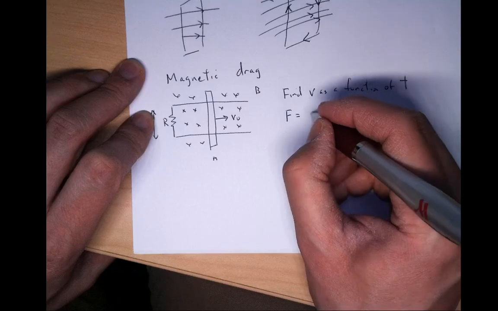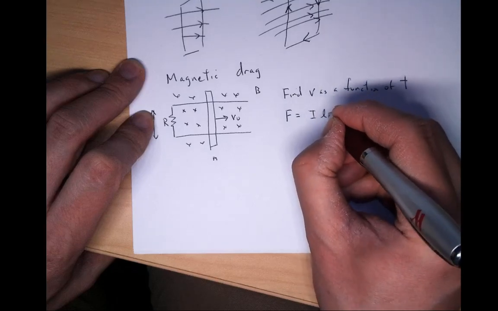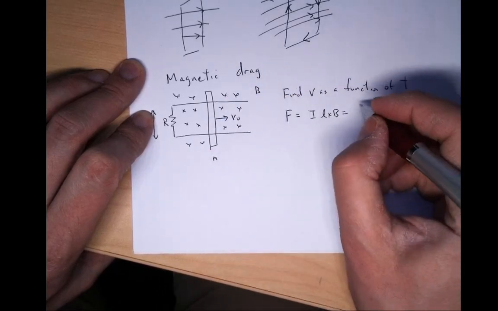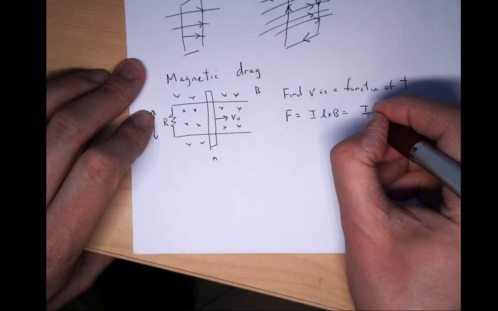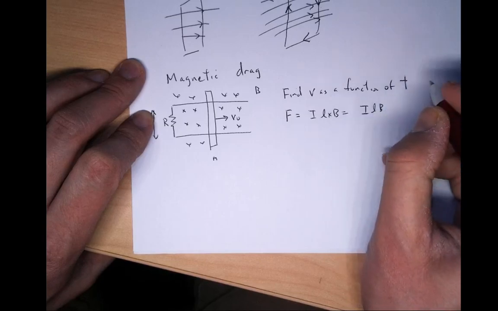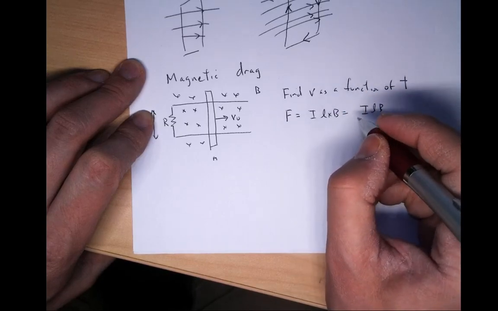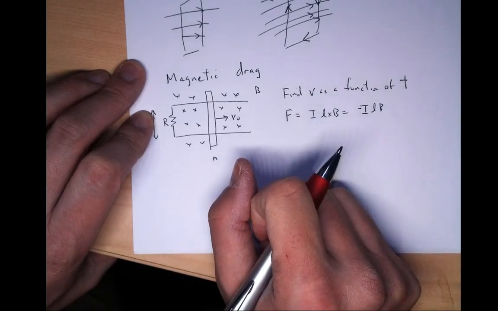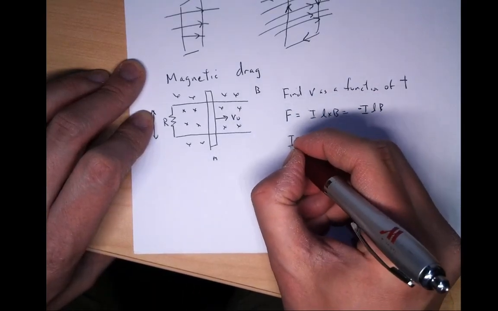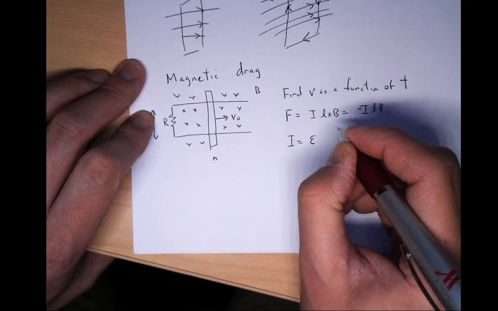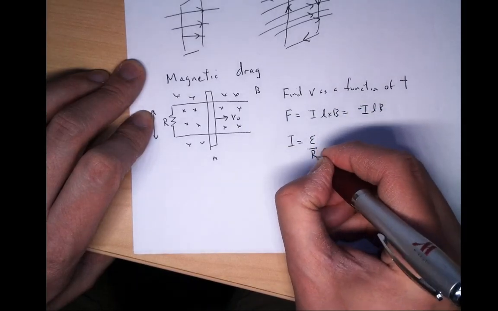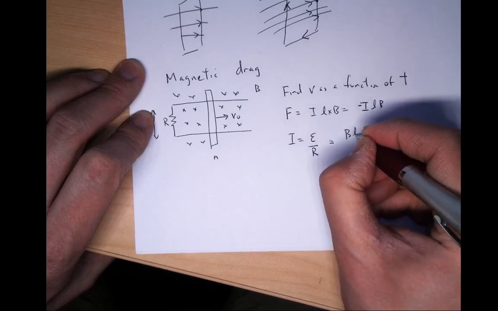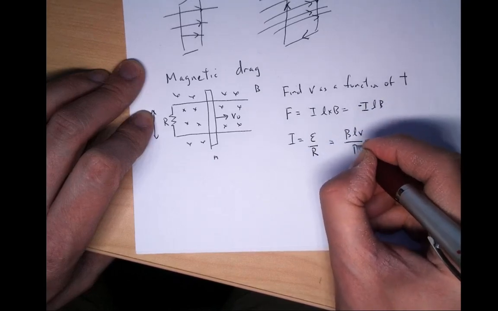That's just basically I L cross B, which in this case is of the order I L B, and it's going to come in with the minus sign. So what's I? I is just the driven EMF divided by the resistor, and that's going to be L V over R.